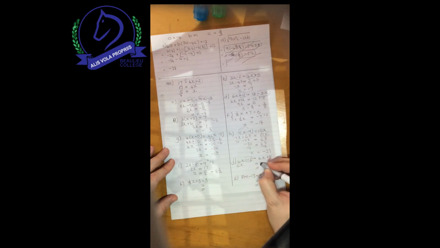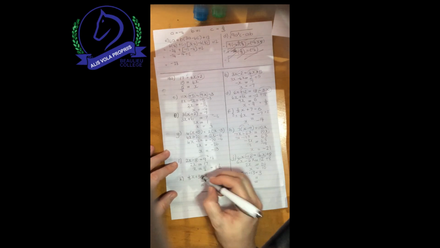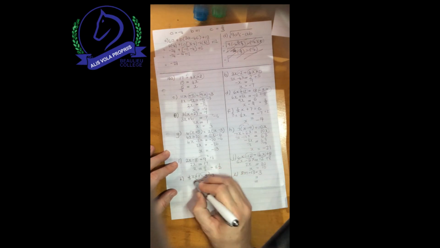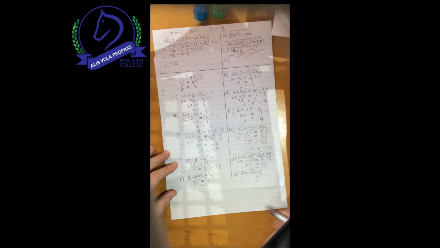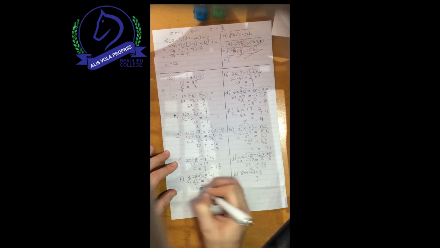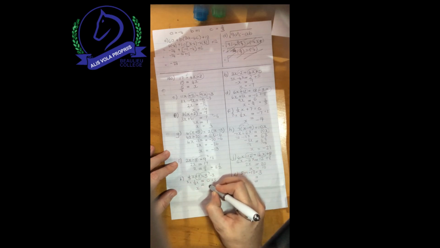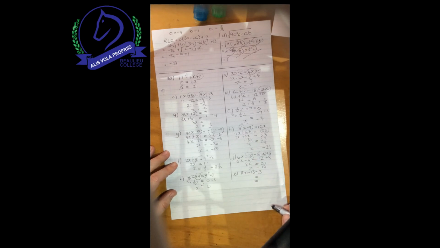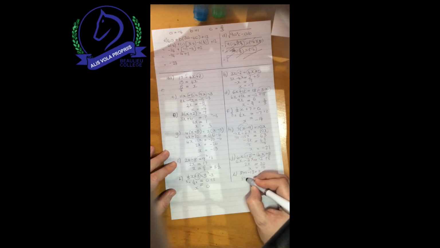6x stays, minus 12 goes over, 4x becomes minus 4x, 8 stays, so 2x is equal to 20. Divide each side by 2, x is 10. Plus 3 will become minus 3, so a third x equals 0. If I times by 3 to get x by itself, 0 times 3 is 0. Right, 8m stays. Minus 13 becomes plus 13. 3 plus 13 is 16, therefore m is 2.